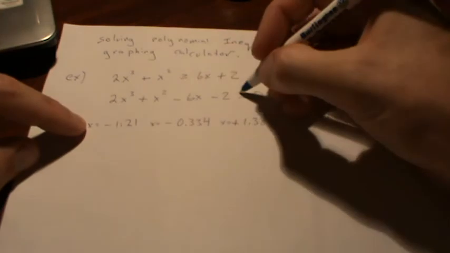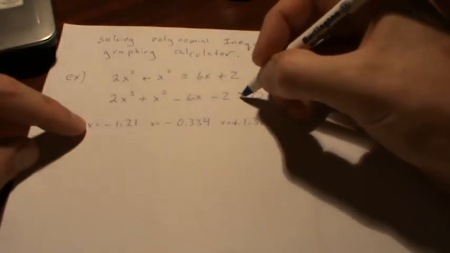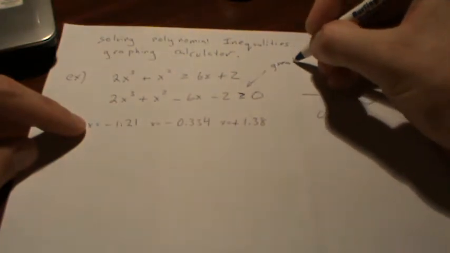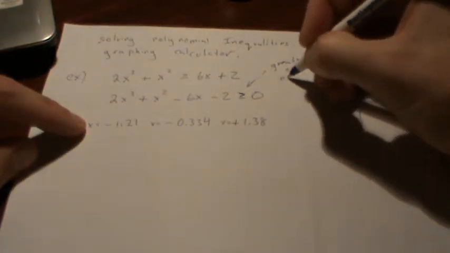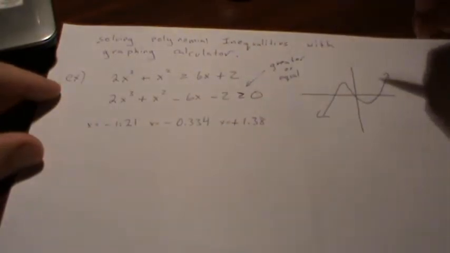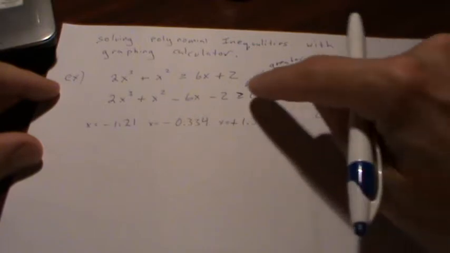And so these are actual solutions, because notice this is greater than or equal. So these are actually solutions to the problem. But I want to know when the polynomial is greater than 0.